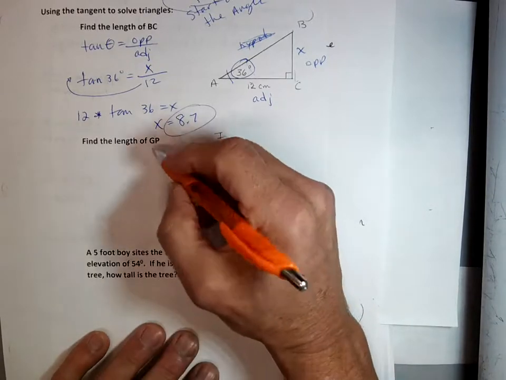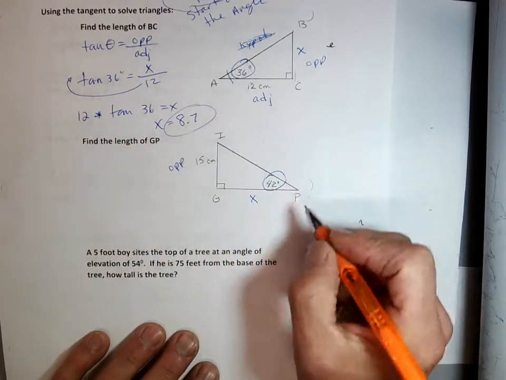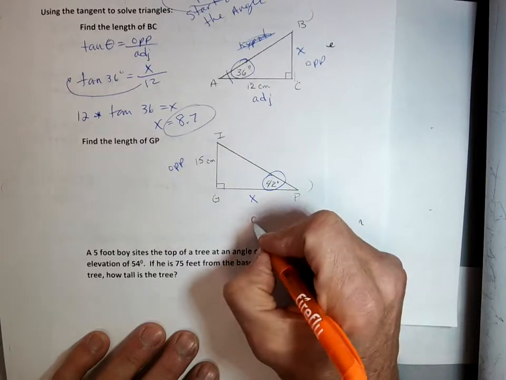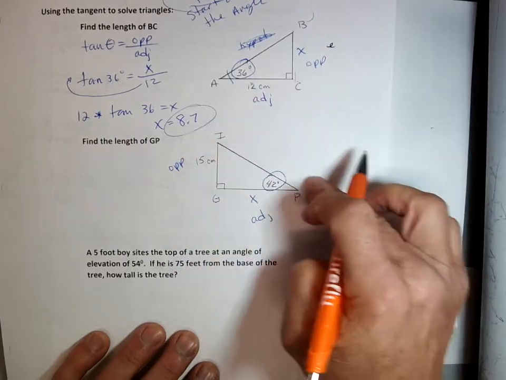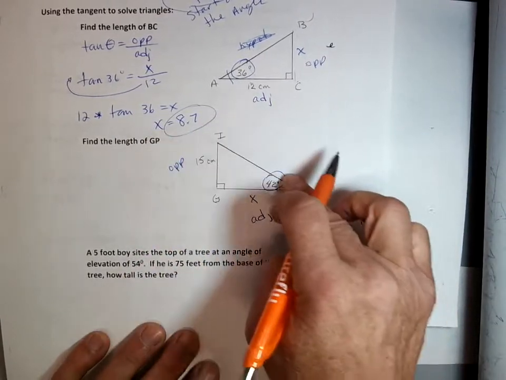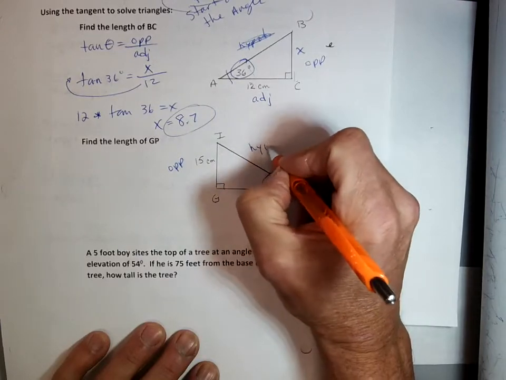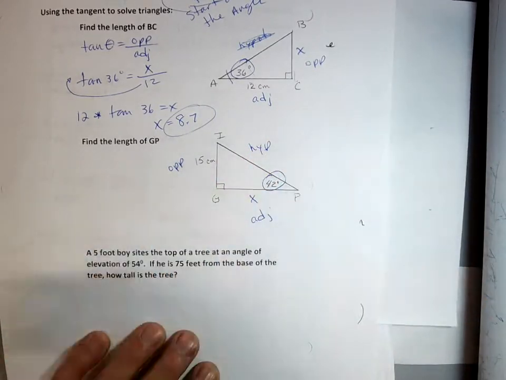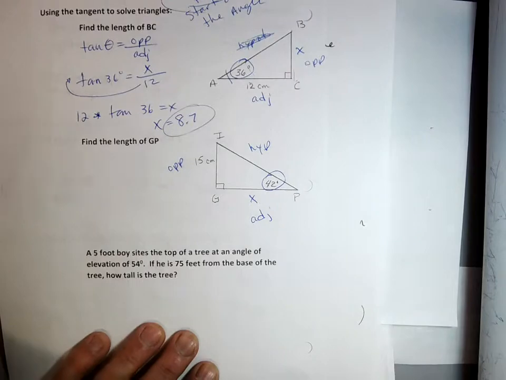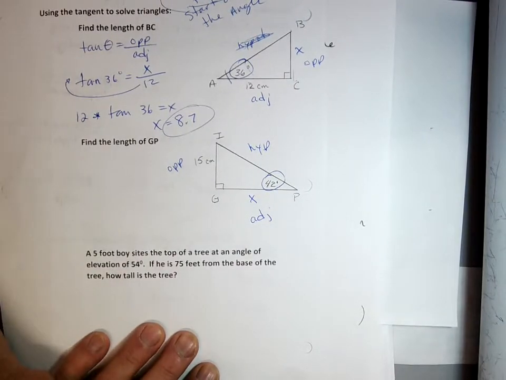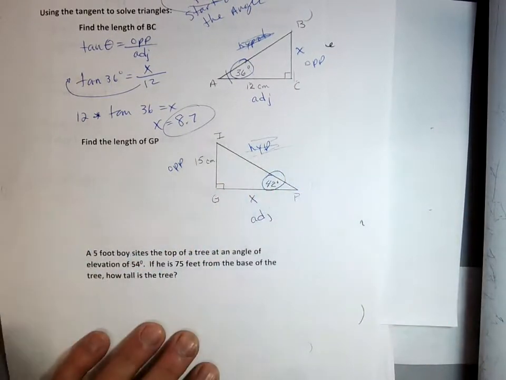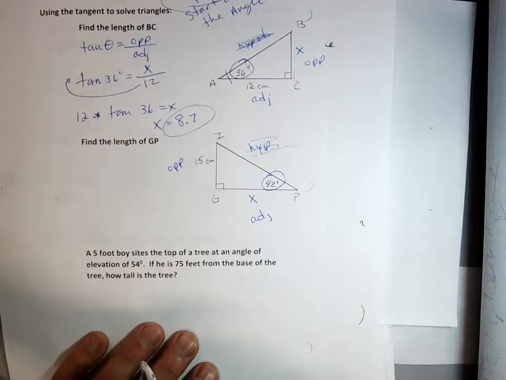Now let's label our sides. This is the opposite side. X is the adjacent side. And the IP, or this side here, is the hypotenuse. Again, I don't care about the hypotenuse. I'm not asked about the hypotenuse, so who cares? Someday, Monday, we're going to ask about the hypotenuse. Today, we don't care about it.